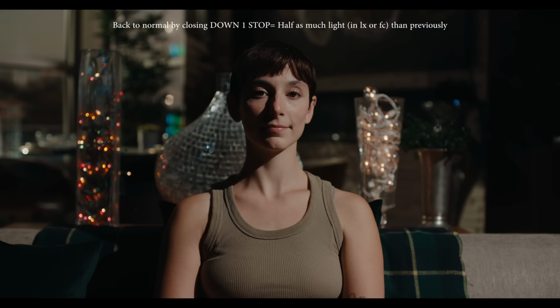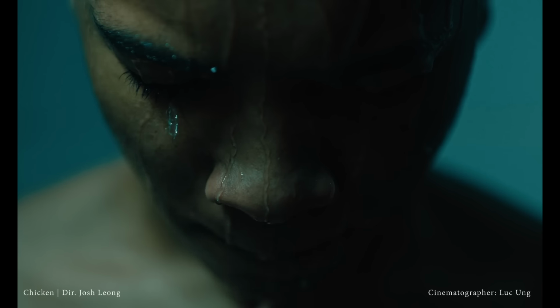So how can we use this concept creatively? Let's start with the key to fill light ratio. This ratio refers to the difference in brightness between the key side and fill side of your talent's face, namely the brightest side of their face that is facing the light and the opposite side, also known as the shadow side.